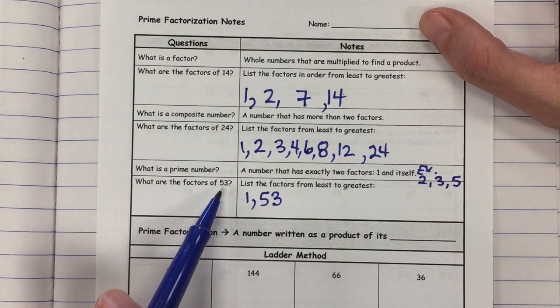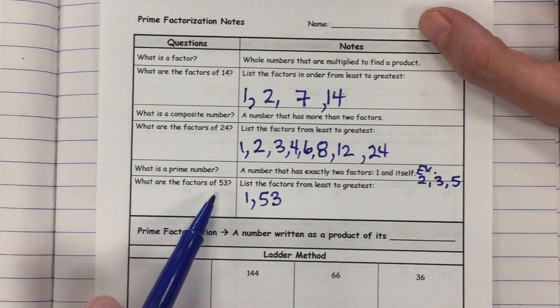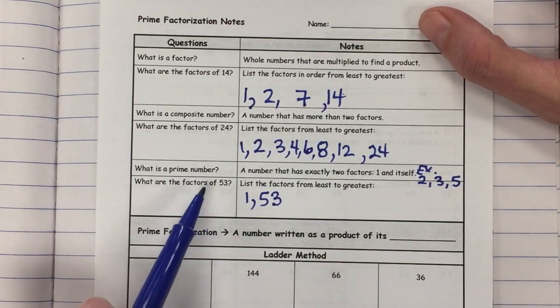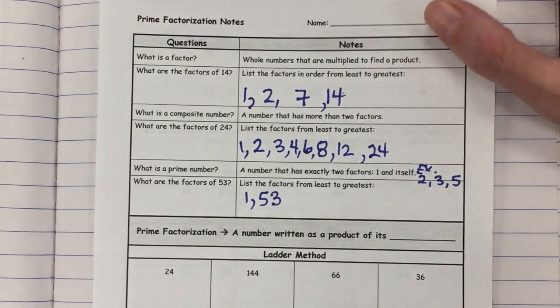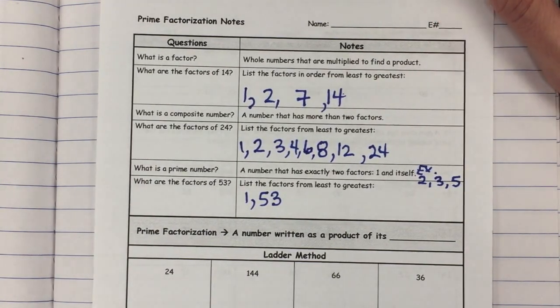Does 5 work? No, it doesn't end in a 5 or a 0. 9 doesn't work because the sum of the digits has to be divisible by 9, and 10 doesn't work because it doesn't end in a 0. And in order for 6 to work, both 2 and 3 have to go in. So 53 is a prime number, 1 times 53.